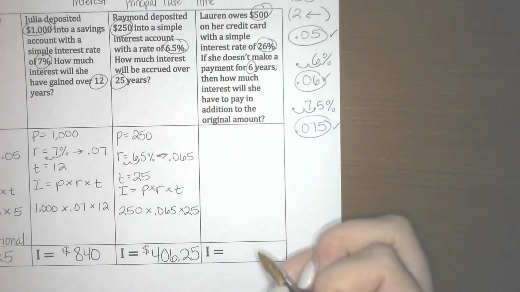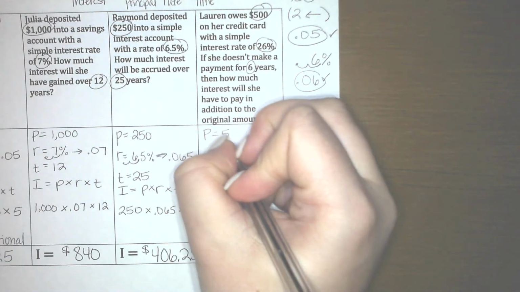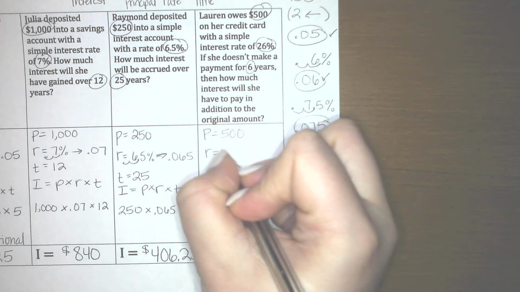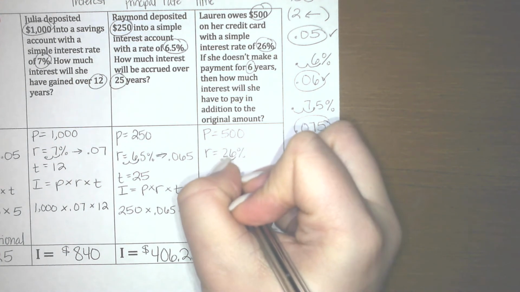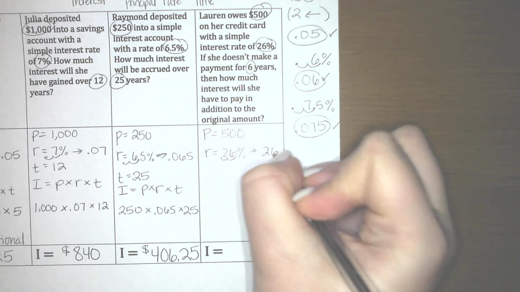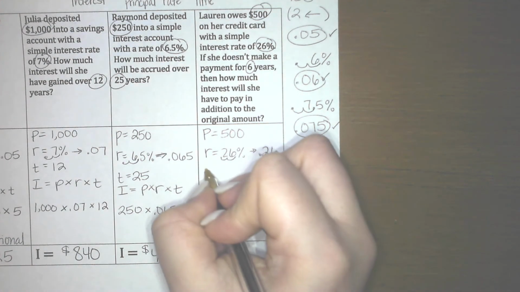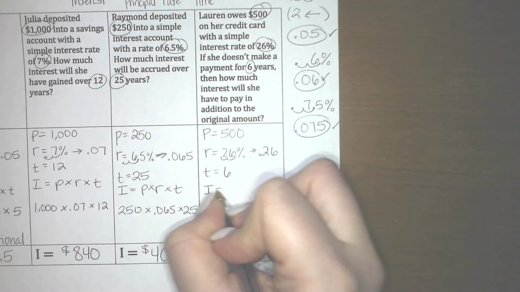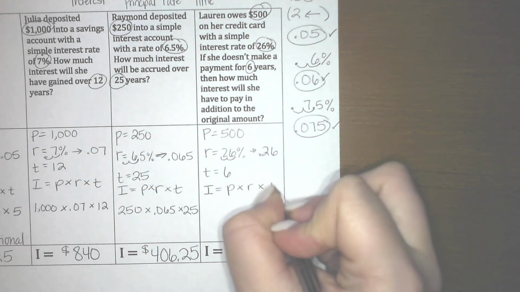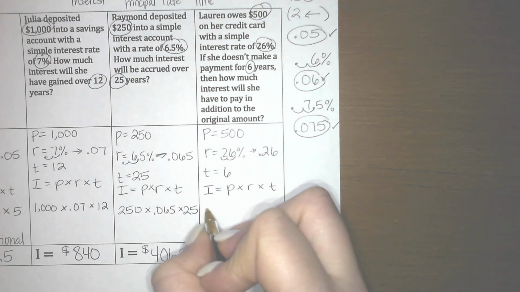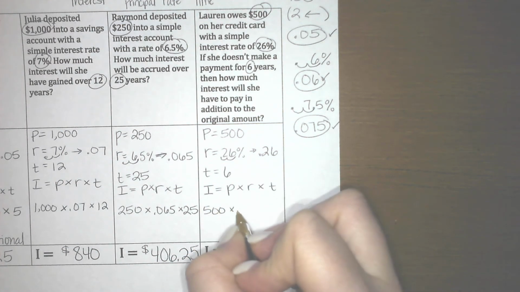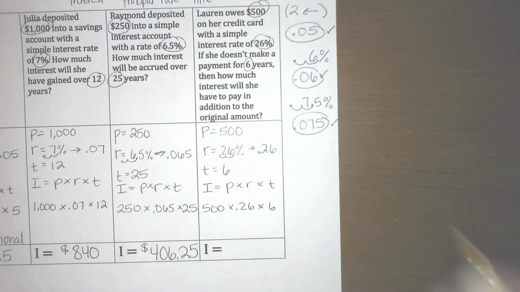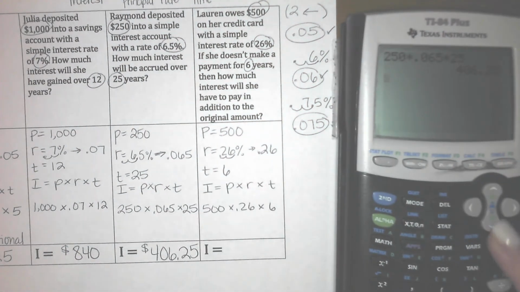So it's still the same process. We still have a principal of $500. A rate of 26%, so we want to change that to 0.26, and a time of 6 years. I still want to find the interest. I equals P times R times T. So I'm going to do 500 times 0.26 times 6. All right, so 500 times 0.26 times 6.